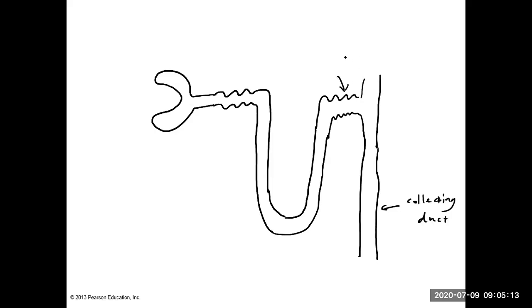This one was labeled as the distal convoluted tubule. This one is the loop of Henle, also nephron loop. Again, this part is the descending loop, and this part is the ascending loop. This one was the proximal convoluted tubule.